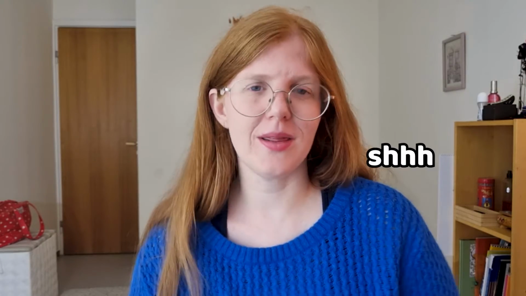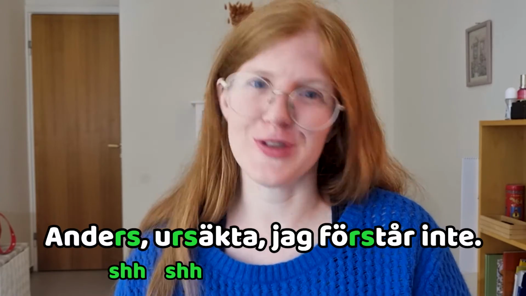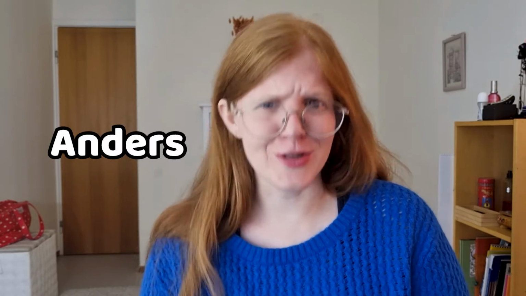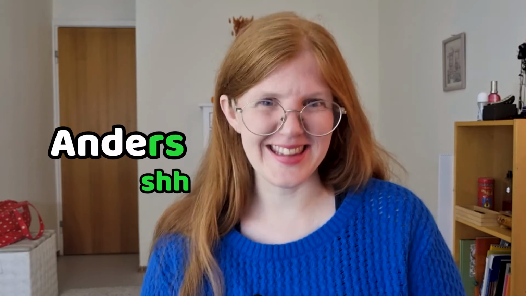And this happens when we combine the R together with an S. Then it becomes this shh. So remember this. Anders, ursäkta, jag förstår inte. Some of our students have told us that they have mentioned this to Swedish people, that they do this sh sound with RS. And then some Swedish people have said, no, we don't, and just seconds after they have done it. Because sometimes Swedish people don't even realize they're making this sound. It's sometimes a bit hard to be self-aware. And now that you know this sh rule with RS, then you also know that the Swedish name Anders is not pronounced with a separate R. It's pronounced like Ansh-ders. Let's move on to our second weird R sound.